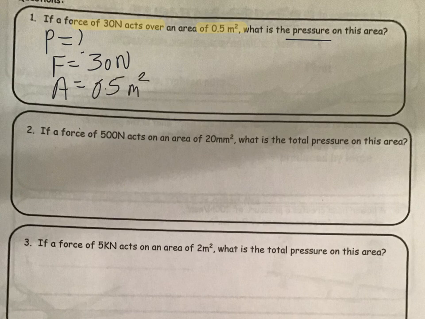So if we know that our formula is pressure equals force divided by area, that's your first mark, okay? Don't forget that writing the triangle isn't enough. You have to put the actual formula that pertains to that question. So we can slot in our values that we've already worked out on the other side here.